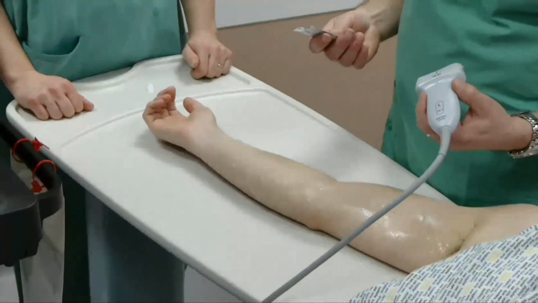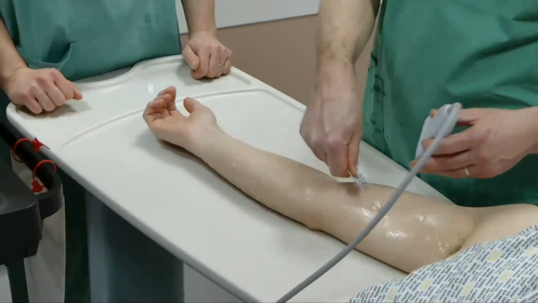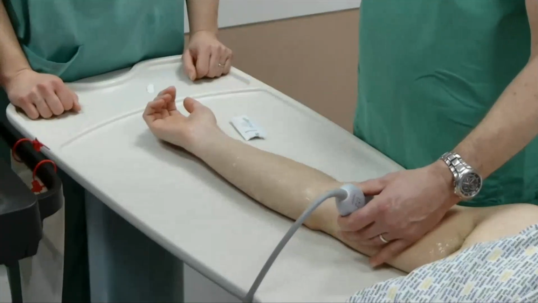And then lastly, I think we're on to the cutaneous nerves. Everyone's breathing a sigh of relief, not least me. So these are really easy.